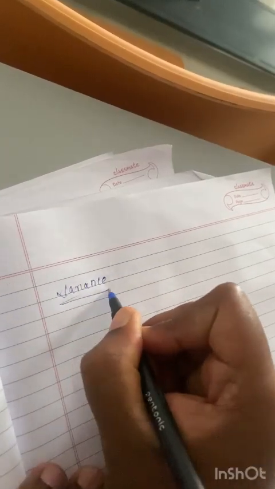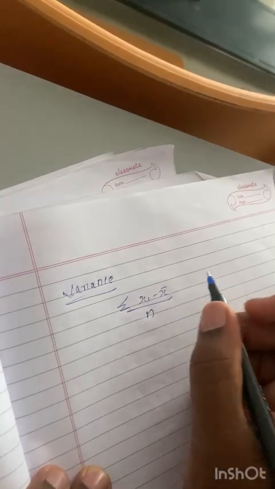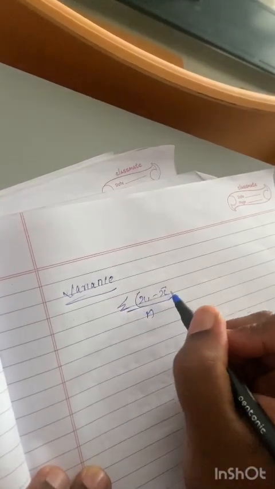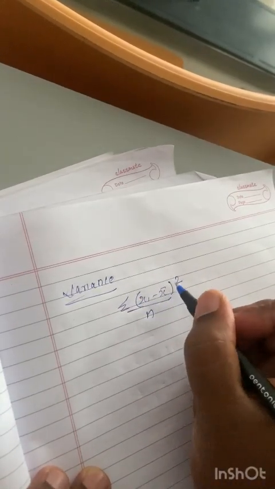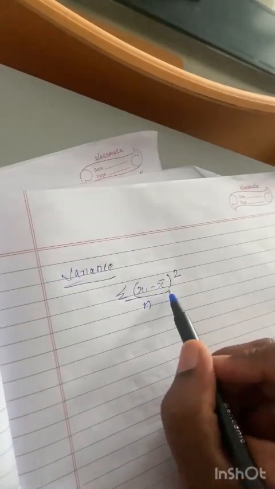That is nothing but variance. We studied the equation of average deviation like this, no? Xi minus x bar divided by n. One mod was there. Instead of that mod, in the variance equation we have the square of that. We wrote mod here, right? Instead of that we will be taking the square of this. Now I will explain what we mean by variance. The definition is very simple. Based on this equation only we can write the definition for that.